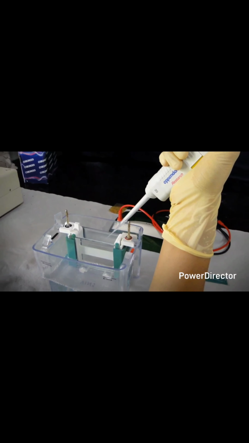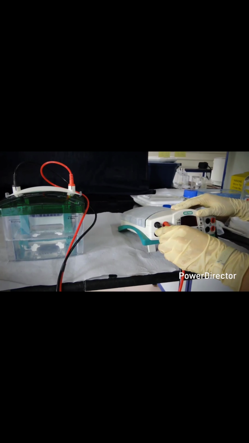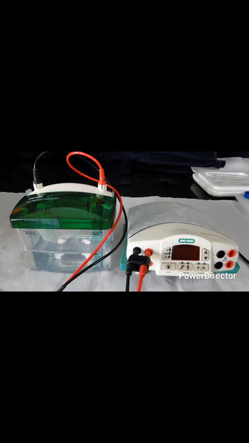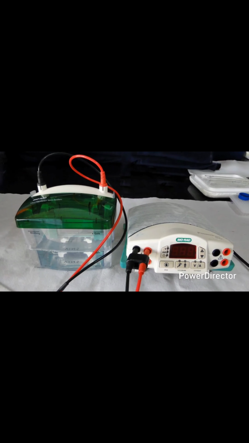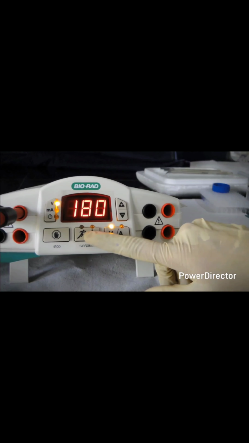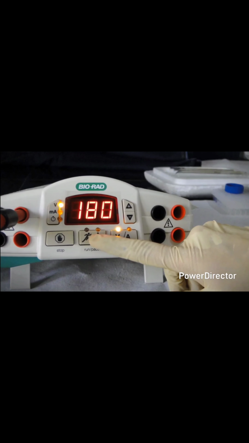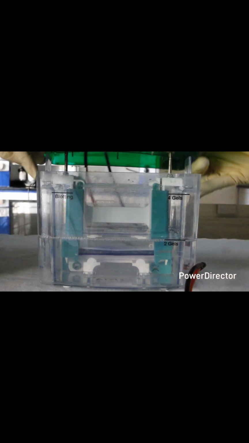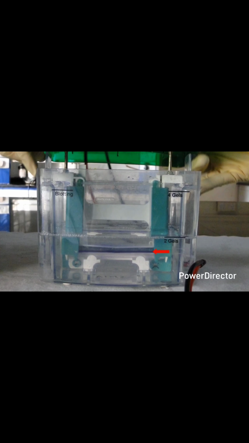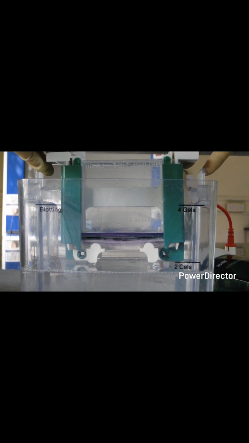Attach the power supply by closing the lid, making sure that all the connections are correct, that is black to black and red to red. Set the voltage to 180 volts and run for 1 hour. Note, do not allow the dye front to go out of the gel.